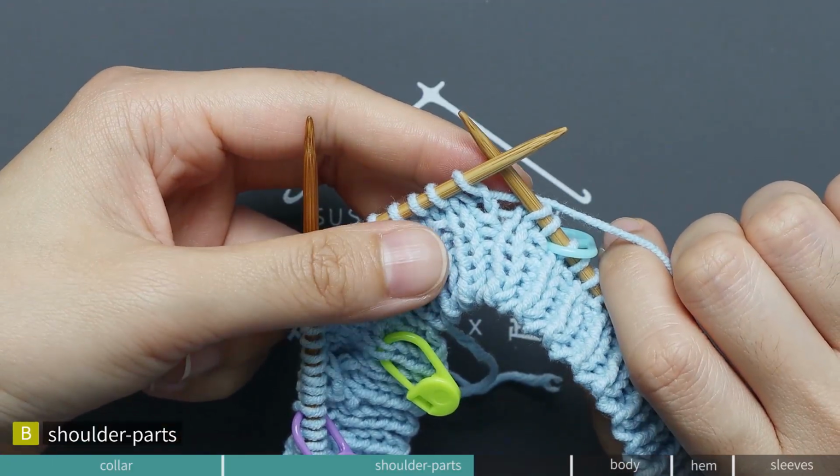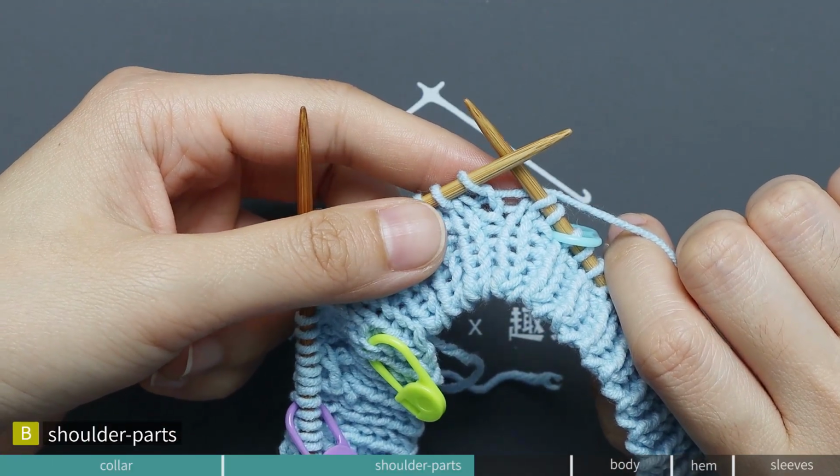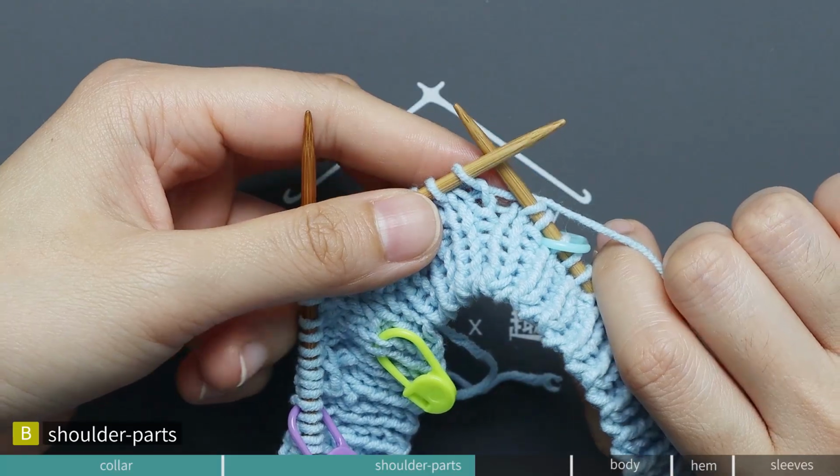Continue following the chart to knit the 5th row. Knit all the way to the starting position of 2 stitches in the front piece area.